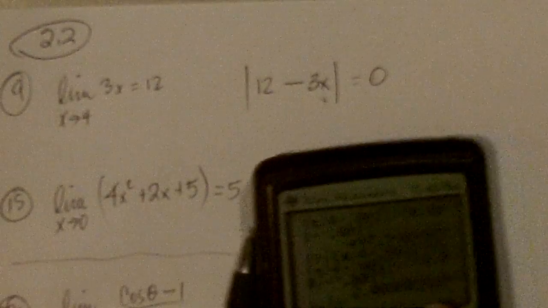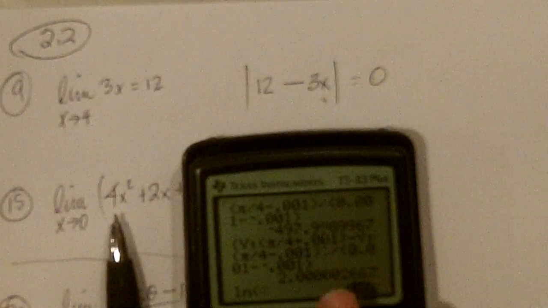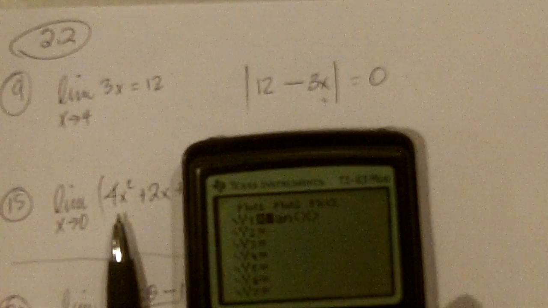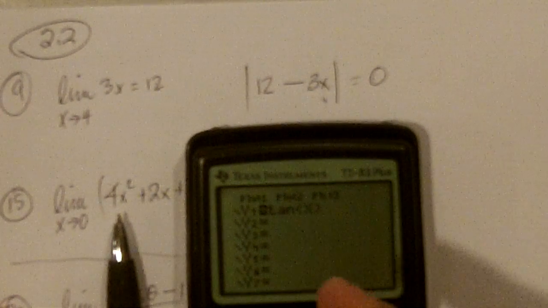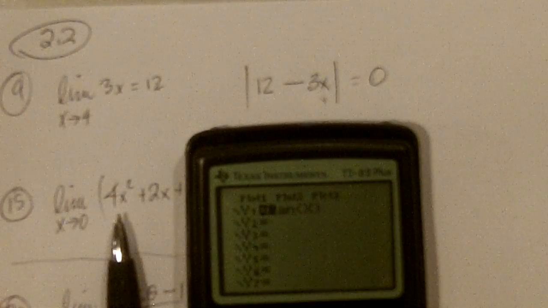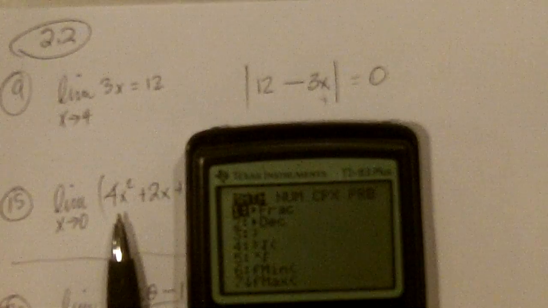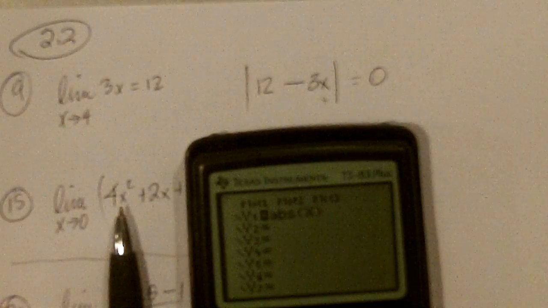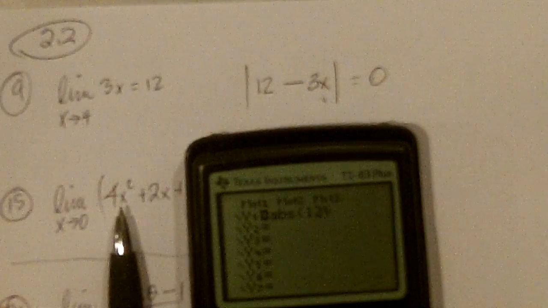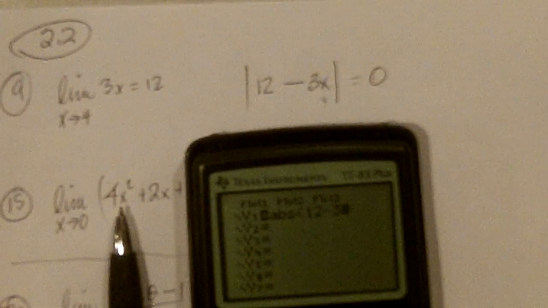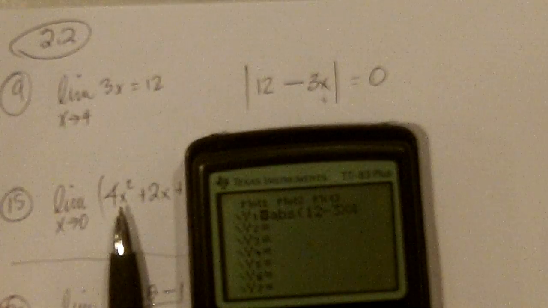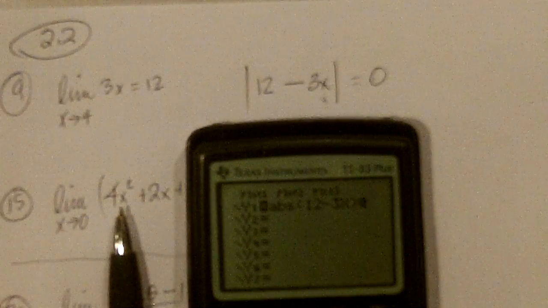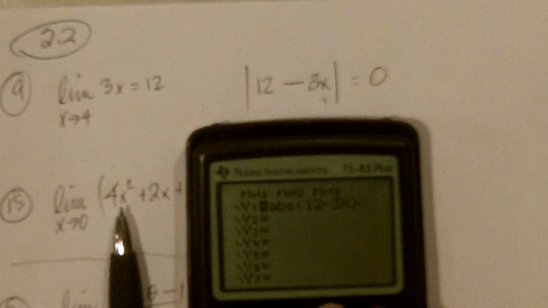And so what you can do is go to your calculator and put in the absolute value, which is a math number, and put in 12 minus 3x and close parenthesis, and then we can use what we've been doing in this 2.2 section.